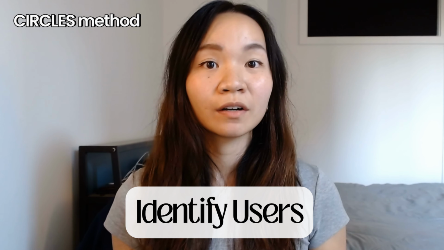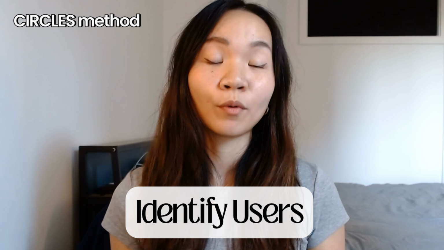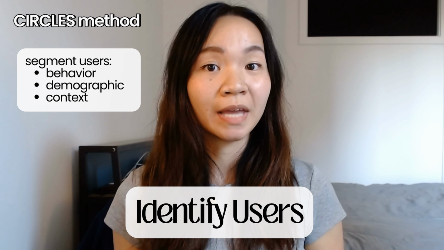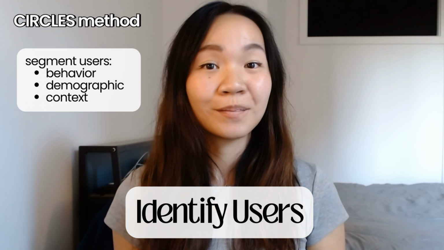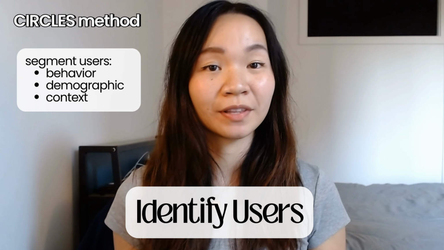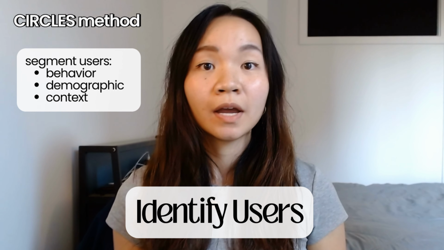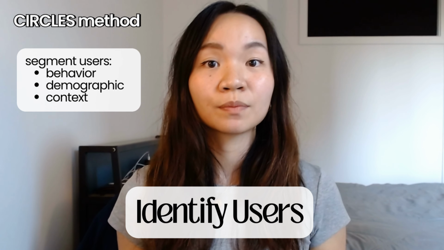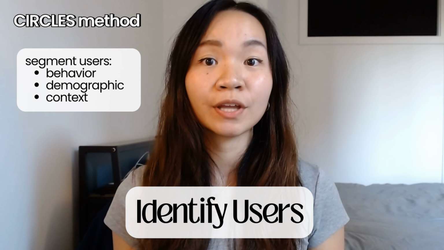Next, we want to identify the customer. Once the problem is clear, focus on who you're designing for. Even if the prompt gives you a user, define them more specifically. Segment the customer by behavior, demographics, or context, and select a primary persona. Be explicit about who they are and why you have chosen them. This keeps your answer anchored and avoids designing for everyone. You want to highlight a range of possible customers to demonstrate that you've considered the problem from multiple angles before narrowing it down.